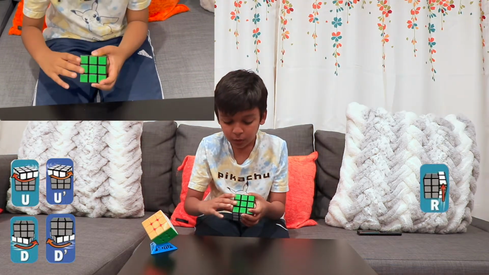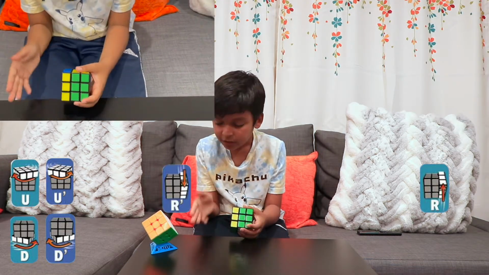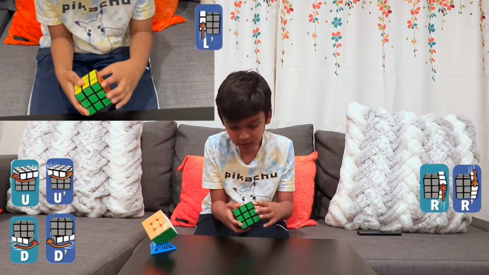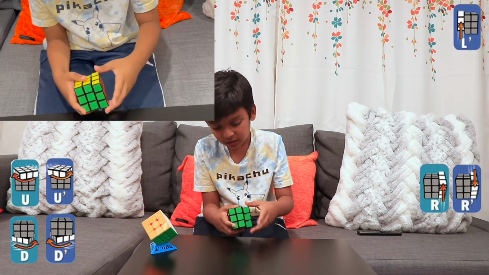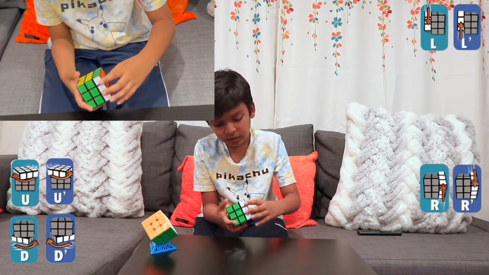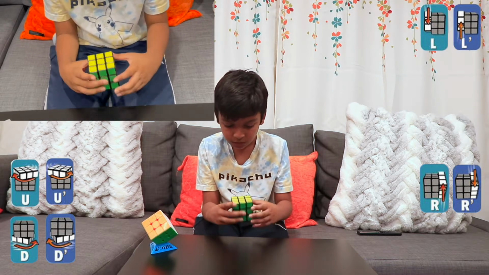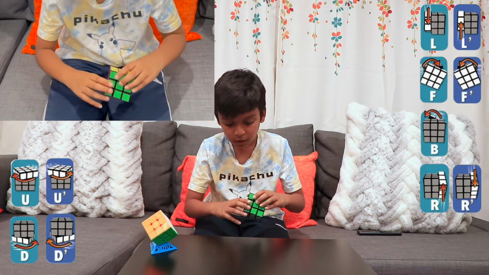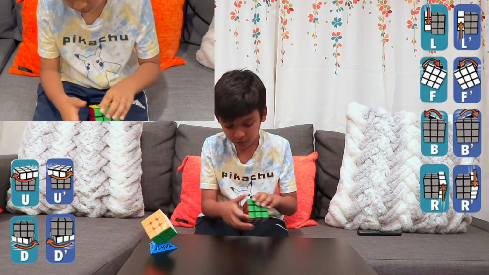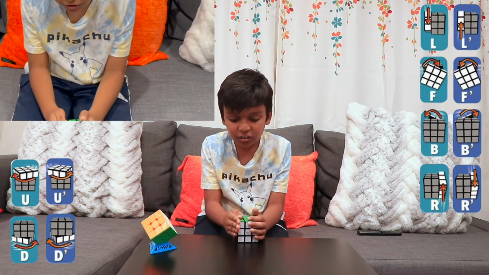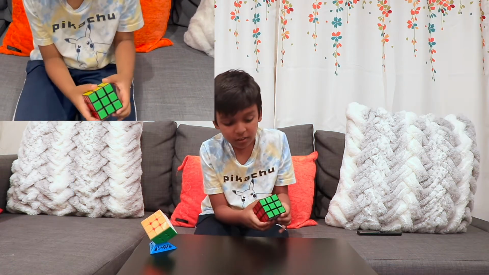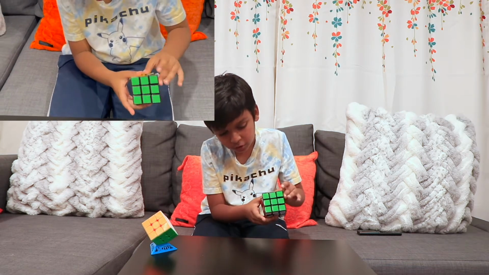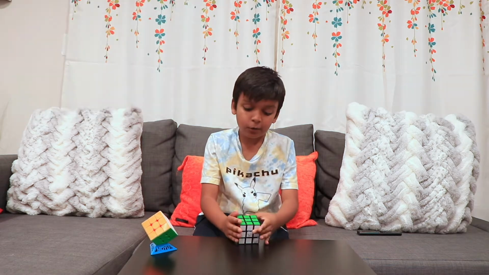And R stands for right 90 degrees clockwise. R prime stands for R 90 degrees counterclockwise. L prime stands for left counterclockwise. And L stands for left clockwise. Same for F stands for front, B stands for back. Clockwise and counterclockwise are the same for the other parts. And if you see a 2 next to a letter, then turn it twice. Like U2 would be just like what I did. 1, 2. So, now you know cube notation.